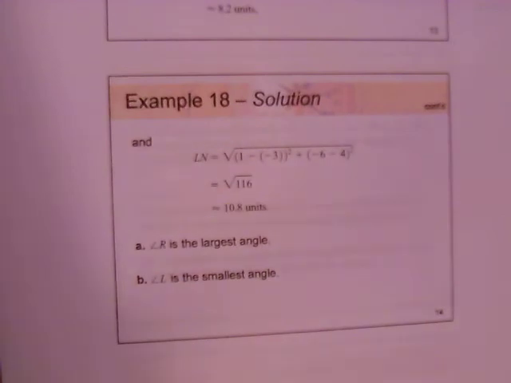So in this case, 1 minus a negative 3 will be 4. 4 squared will be 16. Negative 6 minus 4 will be negative 10. Negative 10 squared will be 100. So 16 plus 100 would be 116. And then the square root of 116 will be approximately 10.8 units.